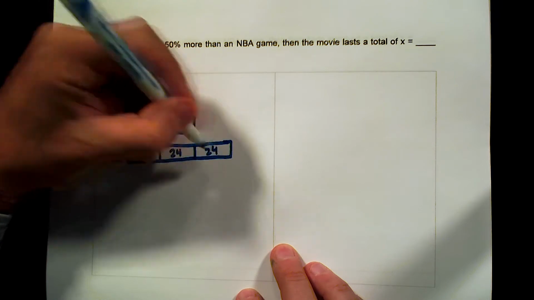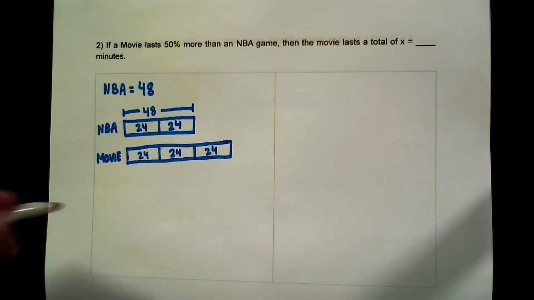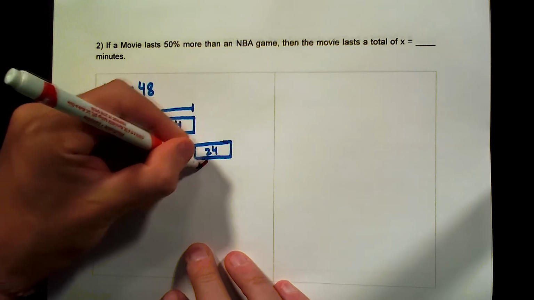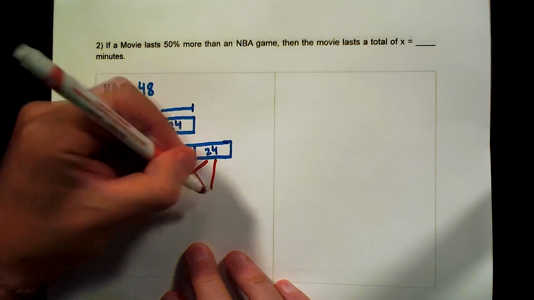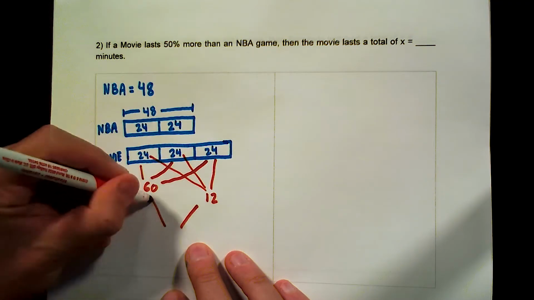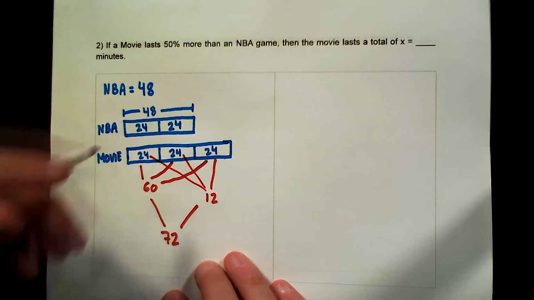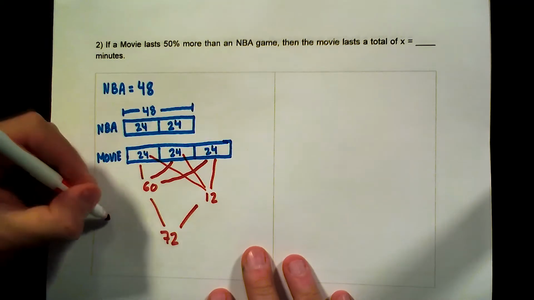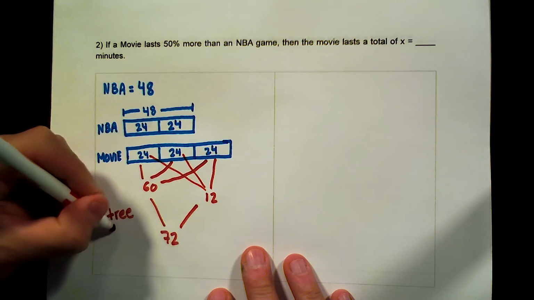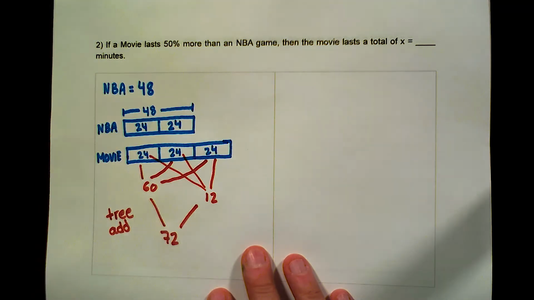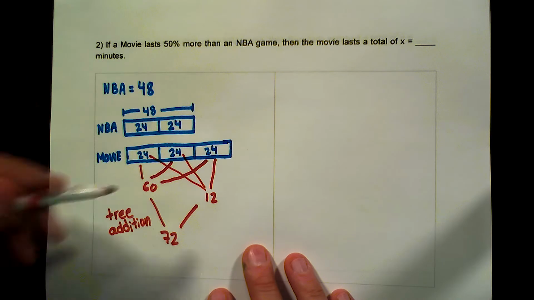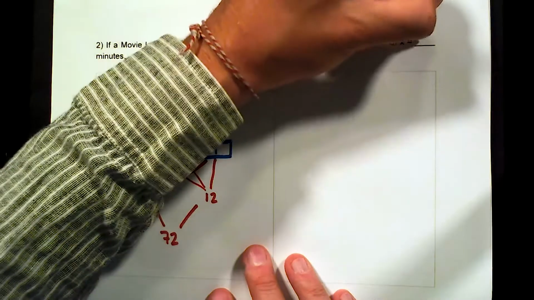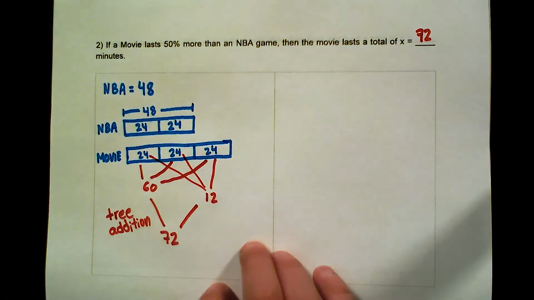And so by a nice addition, when I add 24, 24, 24, I can add first the 20s, get a 60. I can add the 4s, get a 12. And I can add 60 and 12 and get a 72. I really encourage you to use this so-called tree addition, or in other contexts you could call it connected numbers, because it builds number sense. So that should be the answer, that the movie is 72 minutes long.